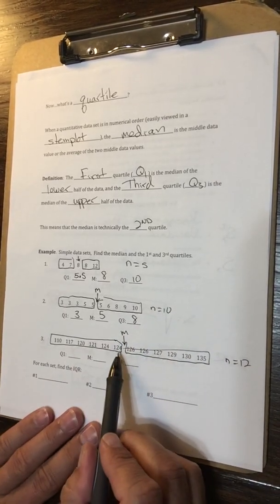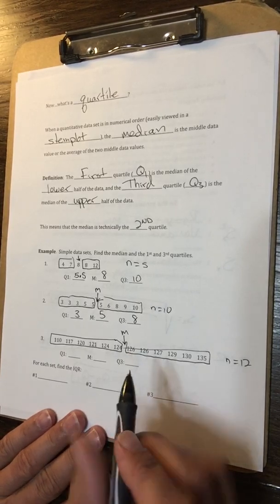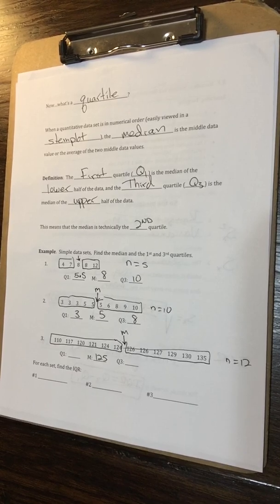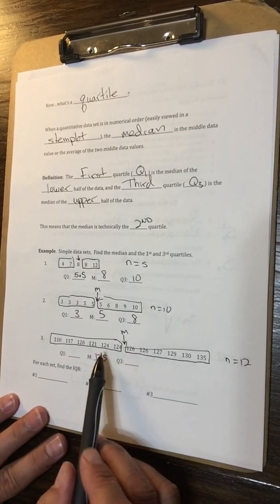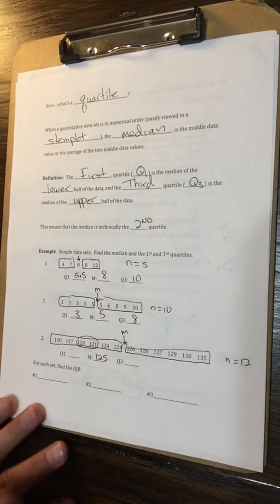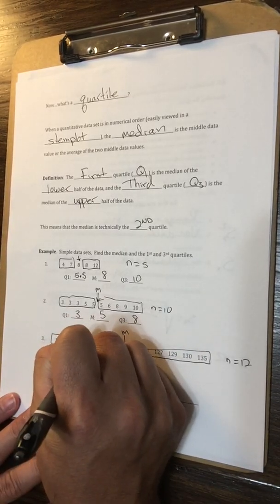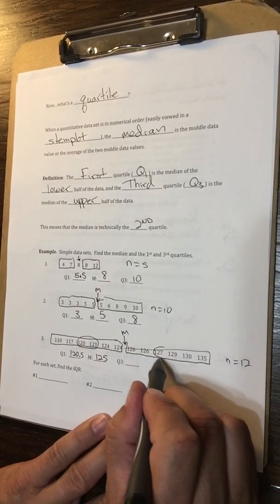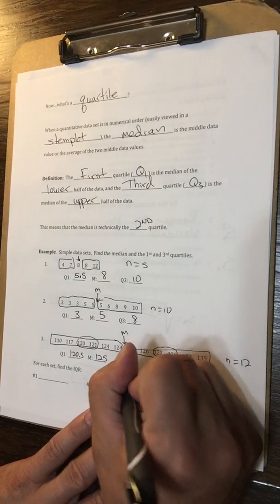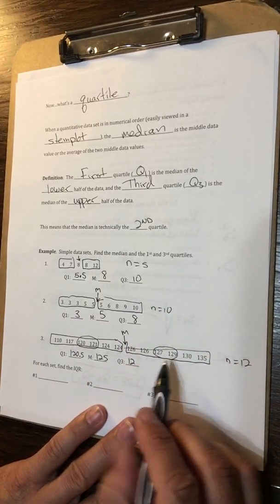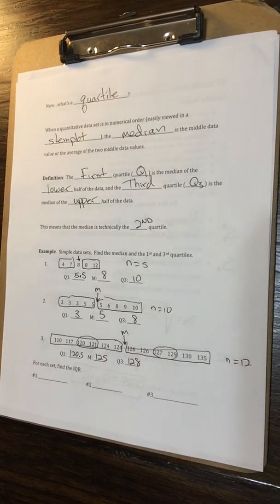So the median is 124 plus 126 divided by 2. That one's easy to figure out. It's 125. And then Q1 is going to be the median of this lower data set. Well, now that's going to be in between these 2 numbers, 120 and 121. So that's 120.5. And for the upper half of the numbers, it's going to be the average of 127 and 129. So Q3 is 128. All right.